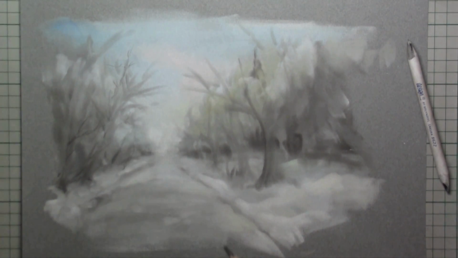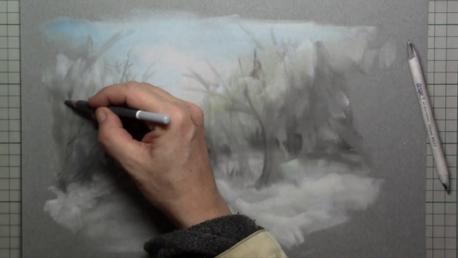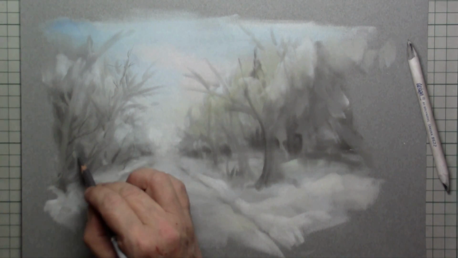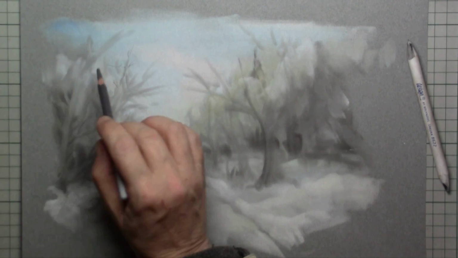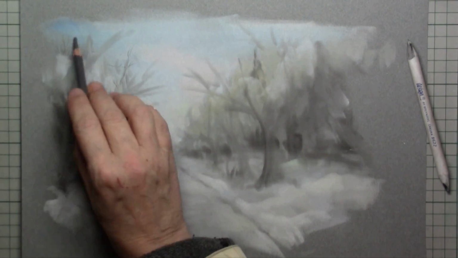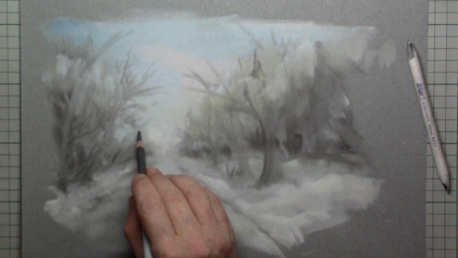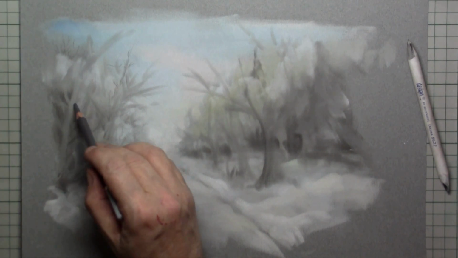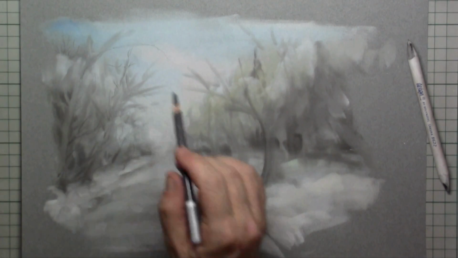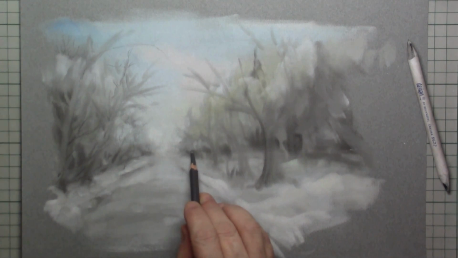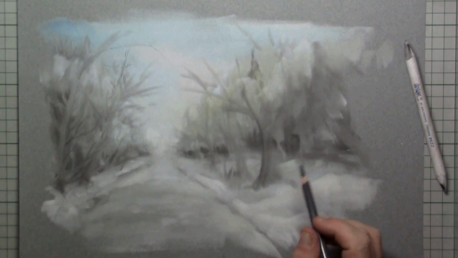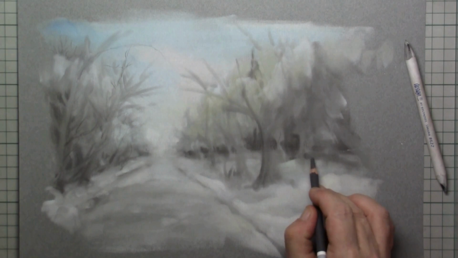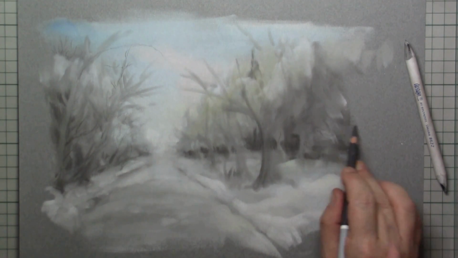Because it's a wintry landscape, I'm not using a lot of color, and also because it's very early in the morning and there's some fog going on and it's kind of misty. I'm using this mid-gray to put in my first detail. I also use it for the shadows underneath the trees, to make those trees stand out even more.